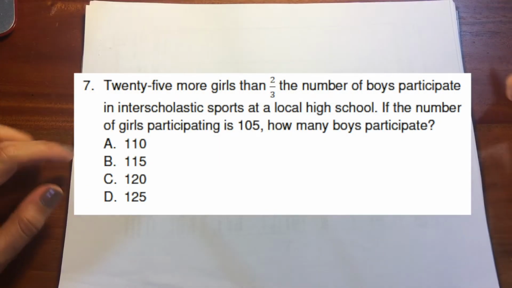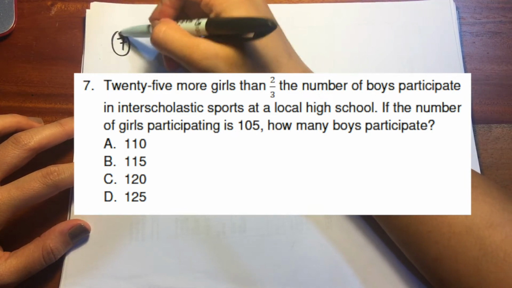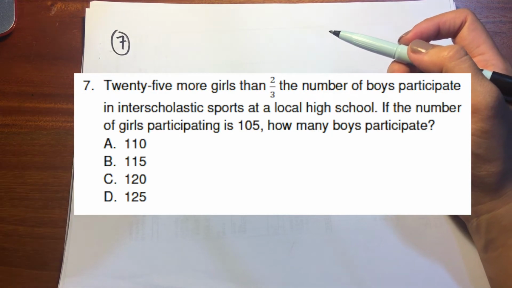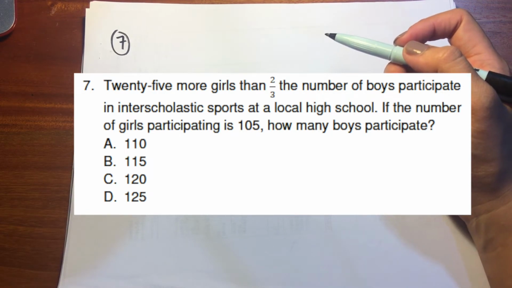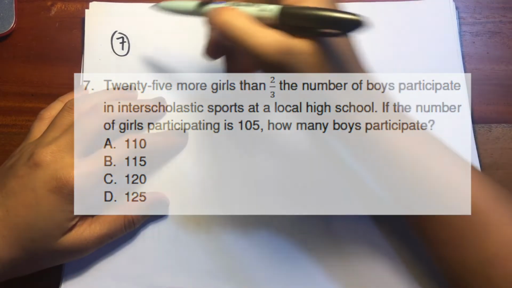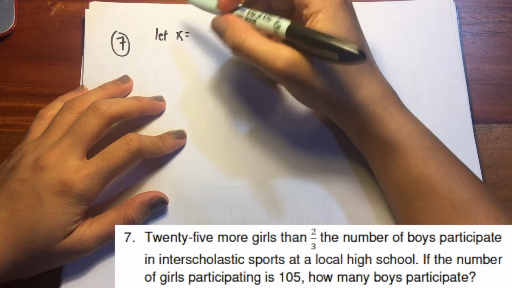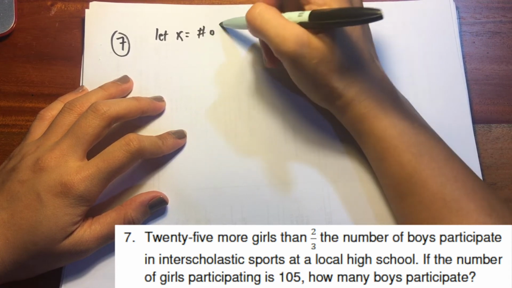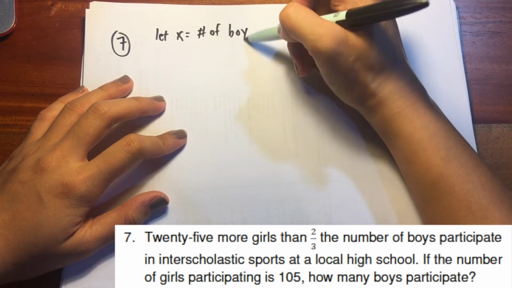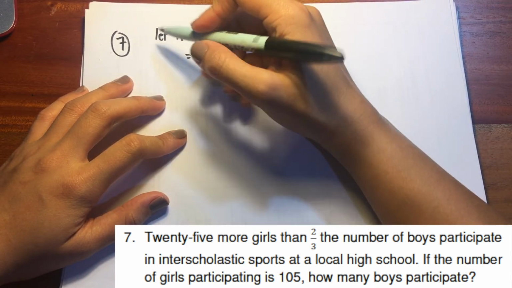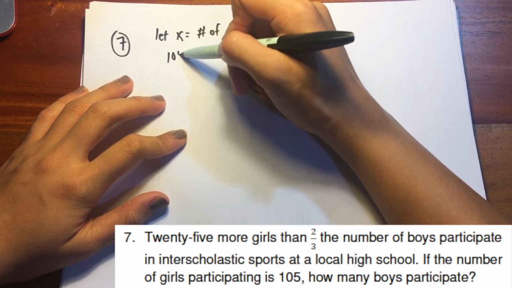Okay, so number 7. 25 more girls than 2/3 of the number of boys participate in the interscholastic sports at the local high school. If the number of girls participating is 105, how many boys participate? Okay, so let X be equal to the number of boys who participated. Number of boys. Okay, so number of girls is equal to 105.